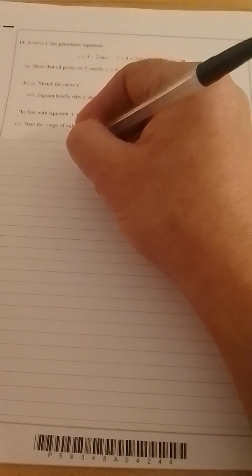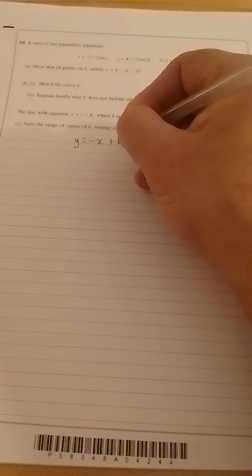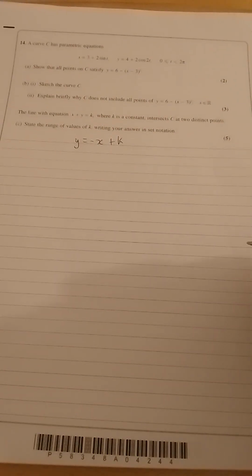Okay, so let's have a think about this. First of all, the line. Let's put it in the more familiar format of y equals mx plus c. So if we rearrange the formula for the line, it will be y is equal to minus x plus k. And you can see the gradient of this line is -1, and the y-intercept is k.